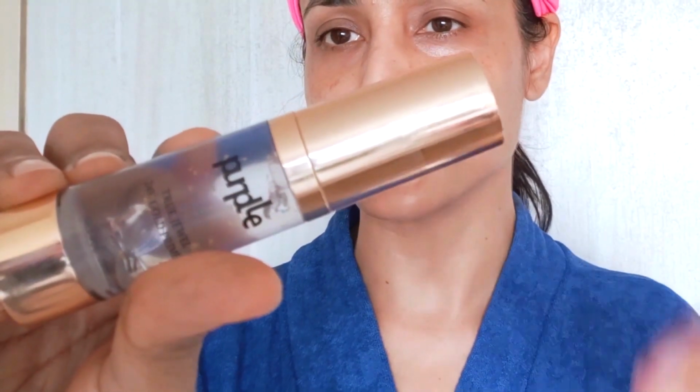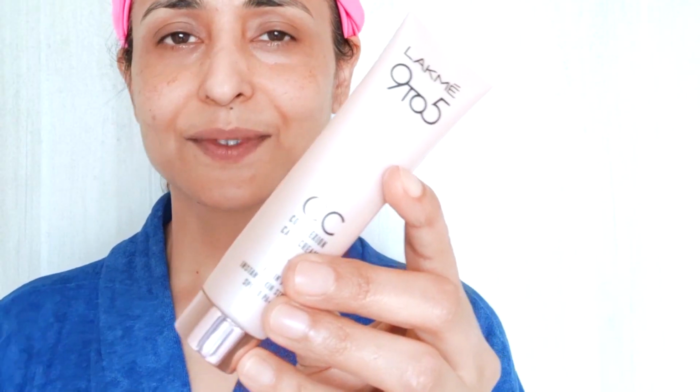This is the one which I prefer using. But if you have little flaws on your skin, then you can go for a very thin layer of foundation, a very natural one. I prefer using either this, a CC cream, or a BB cream. So we'll go ahead with a CC cream in this video.